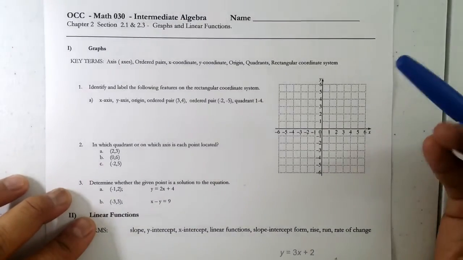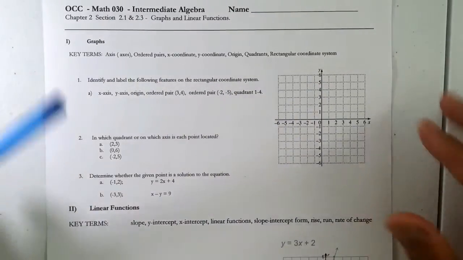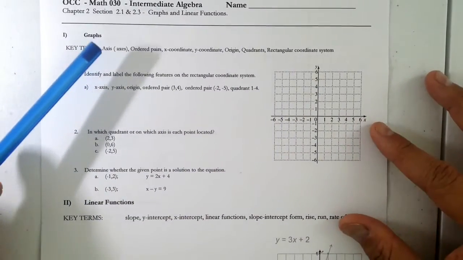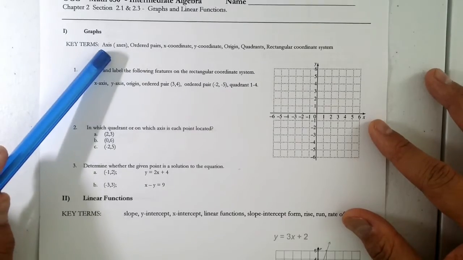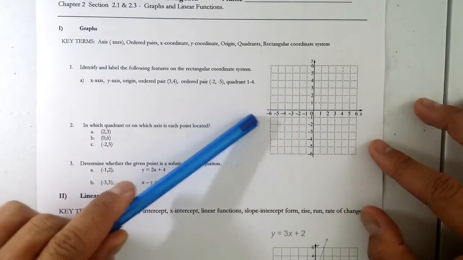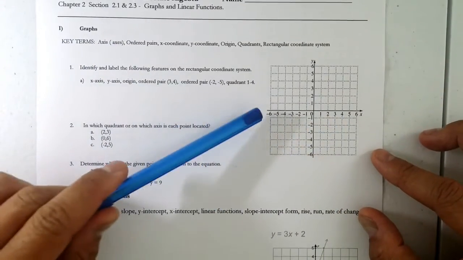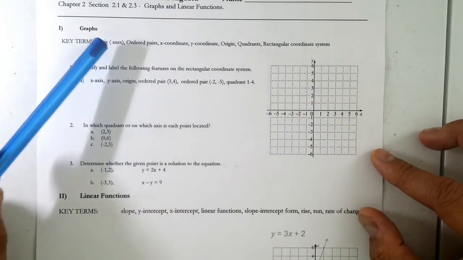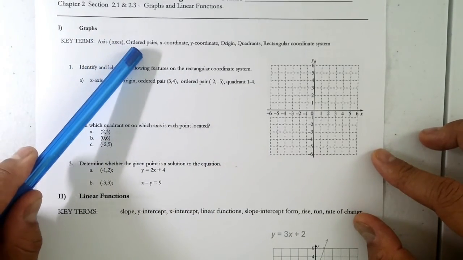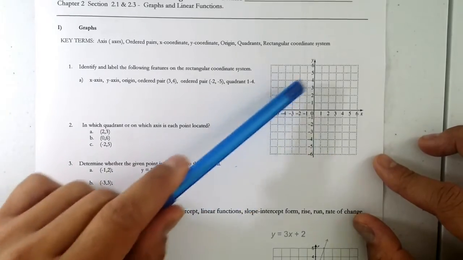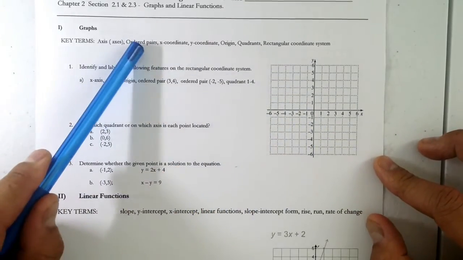Graphs and linear functions. Graphs. Key terms that you're going to need to know for this lesson. Axis or axes, depending on how many of them you see. One of them is axis, two of them is the axes. Ordered pairs. Each point on a coordinate plane can be described by an ordered pair.